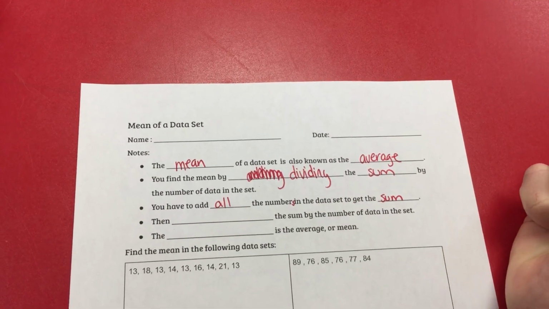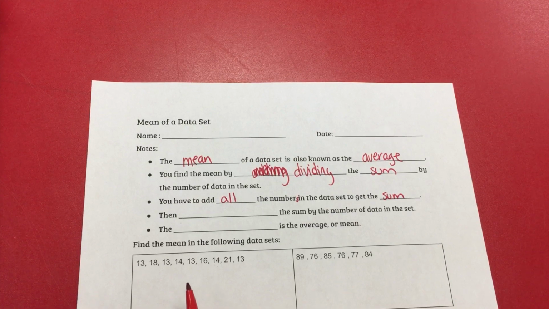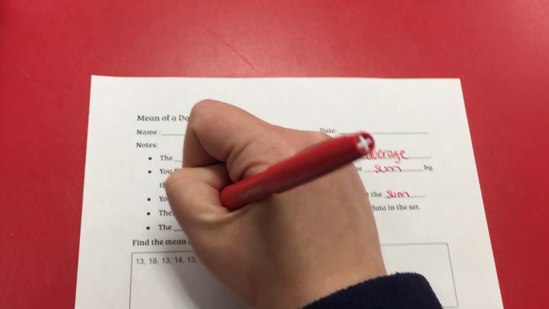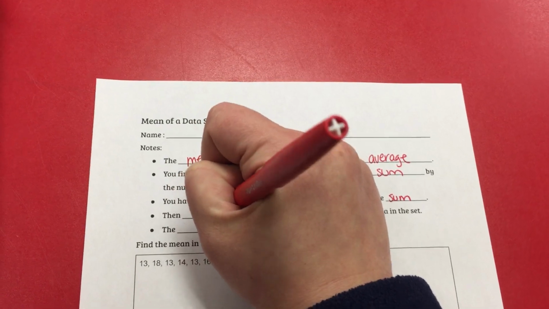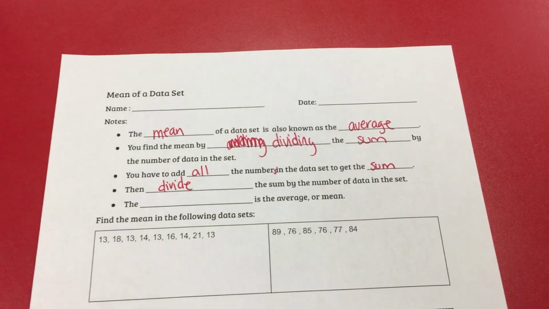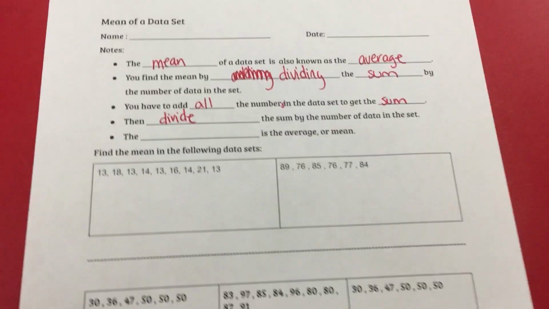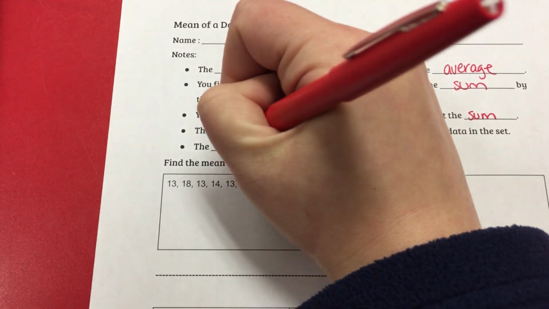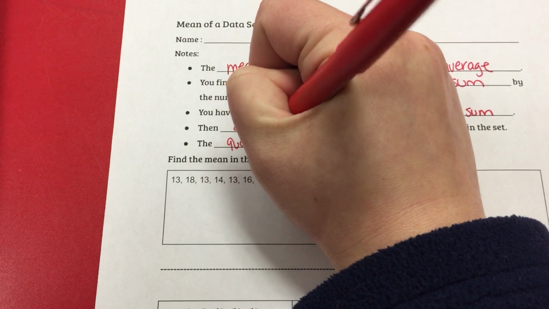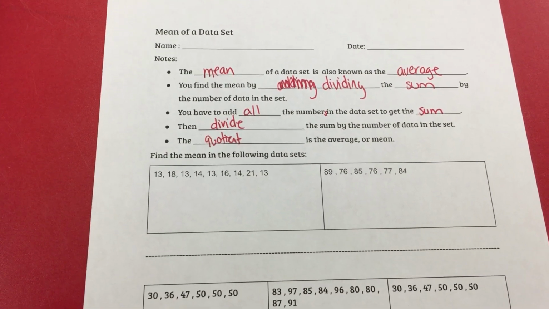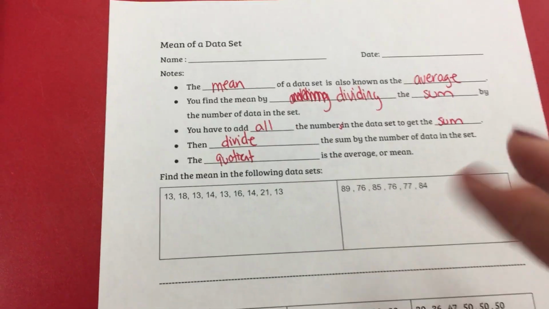So far it's pretty easy. The only part that's kind of tricky about it is you have a lot of big numbers here. Once you have the sum, you're going to divide by the number of data in the set. The quotient, or the answer, is the average or mean. All right, so let's go ahead and look at that.